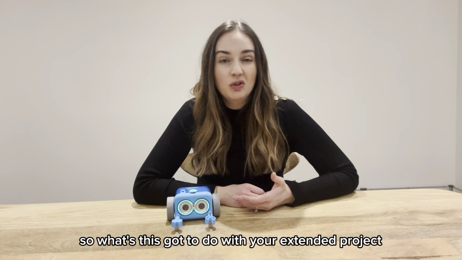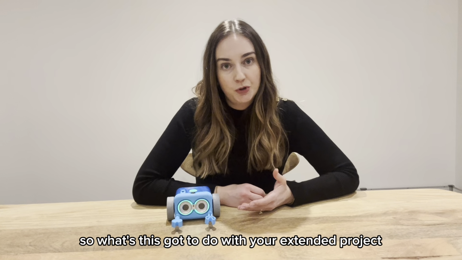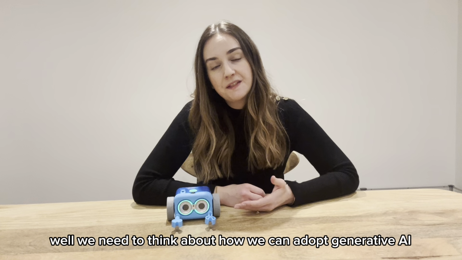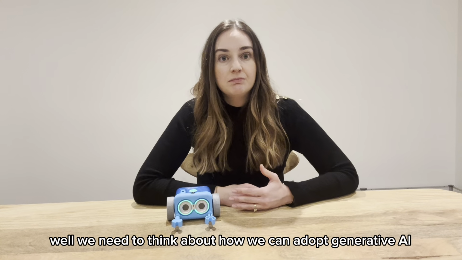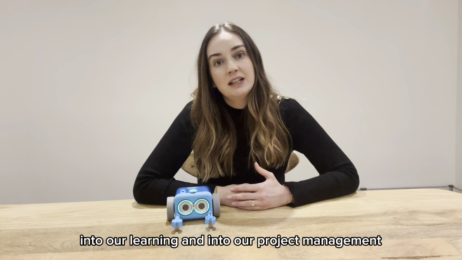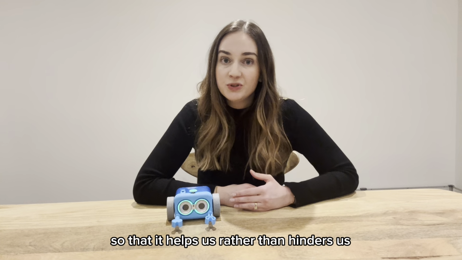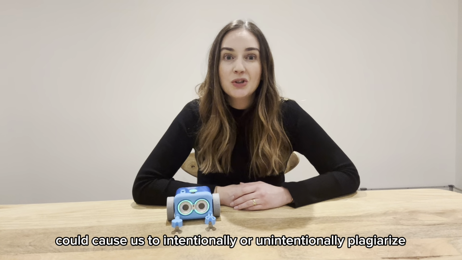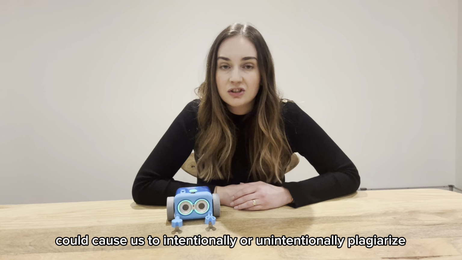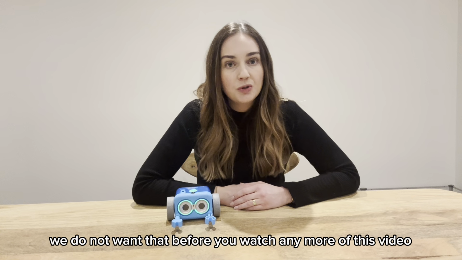So what's this got to do with your extended project? Well, we need to think about how we can adopt generative AI into our learning and into our project management so that it helps us rather than hinders us, or in some cases could cause us to intentionally or unintentionally plagiarize. We do not want that.